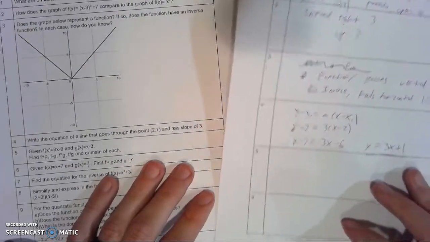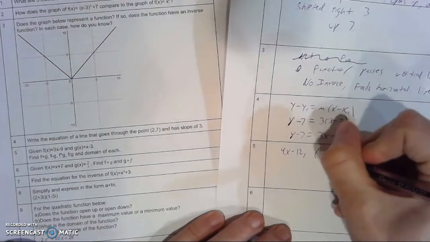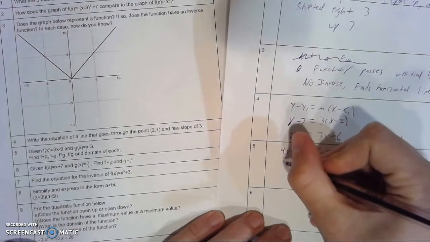Number 5, I want us to find f plus g, f minus g, f times g, and f divided by g. For the adding and subtracting, if you add those together, you get 4x minus 12. It has a domain minus infinity to infinity. For f minus g, you get 2x minus 6, also minus infinity to infinity.